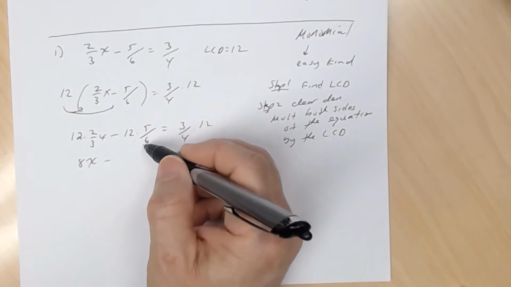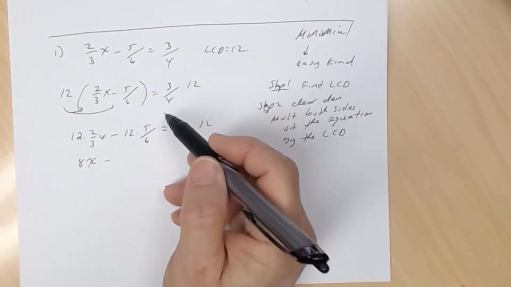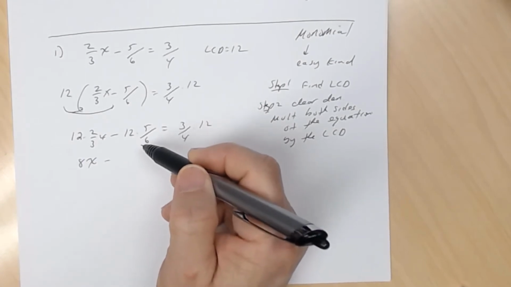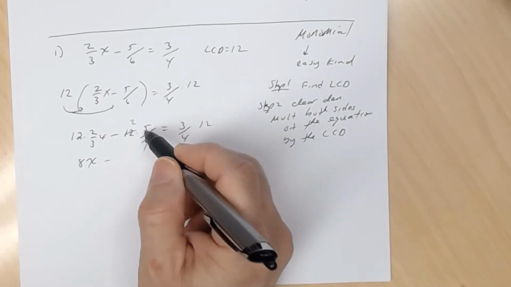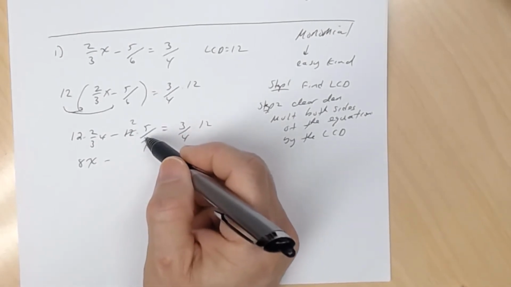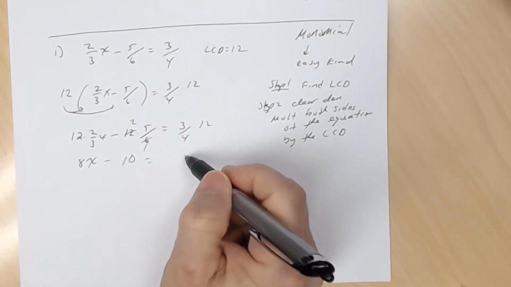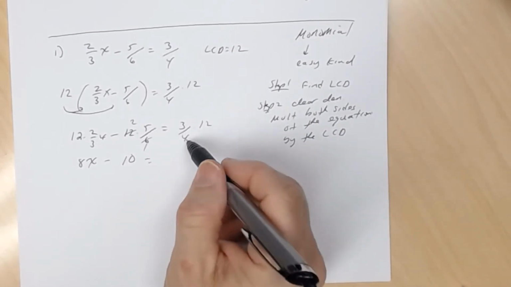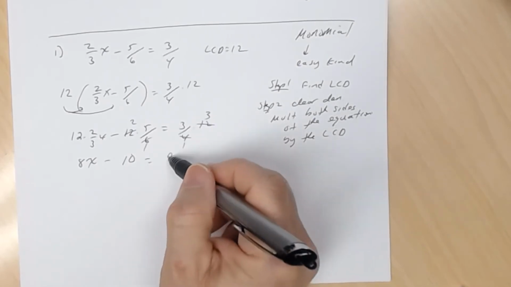So you better make sure that 6 goes into your LCD. That's why we used a common denominator, and it's always easiest to use the least. So 6 into 6 is 1, 6 into 12 is 2, and what's 2 times 5? 10. So I get 8x minus 10 equals. You're almost done. 4 into 4 is 1, 4 into 12 is 3, 3 times 3 is 9.